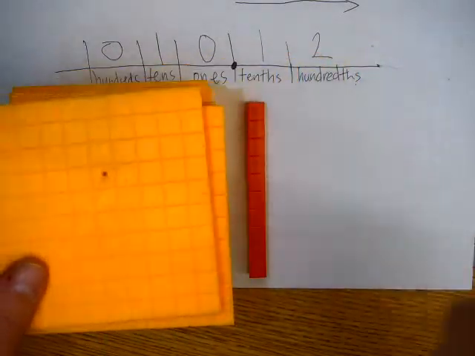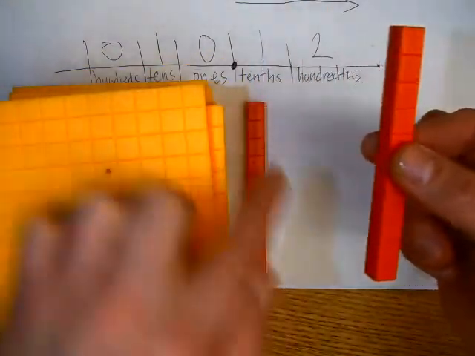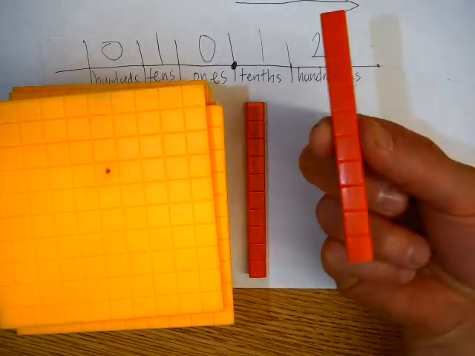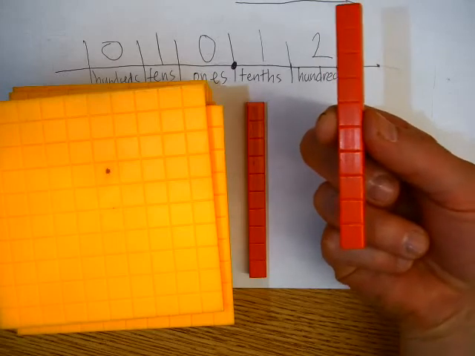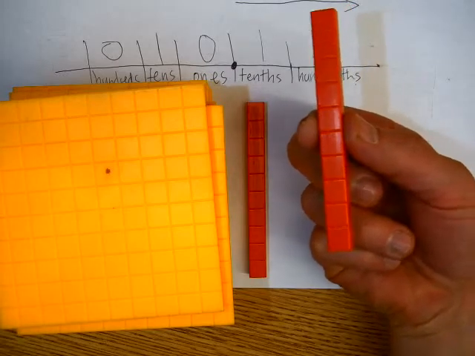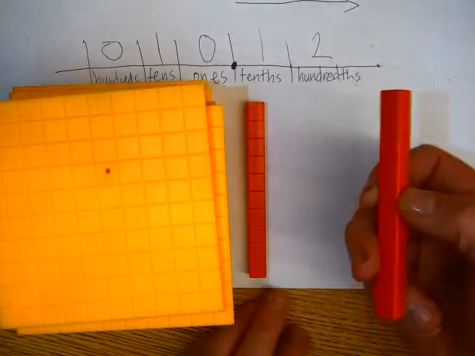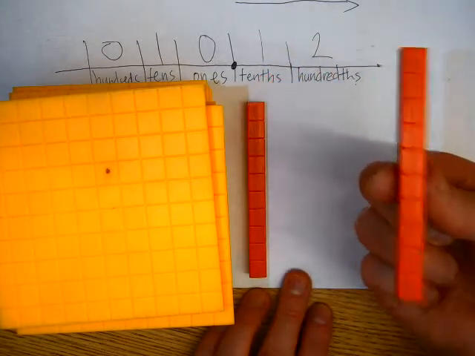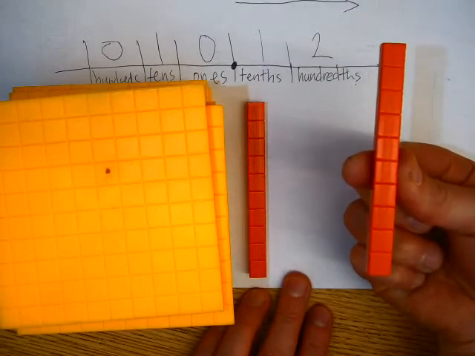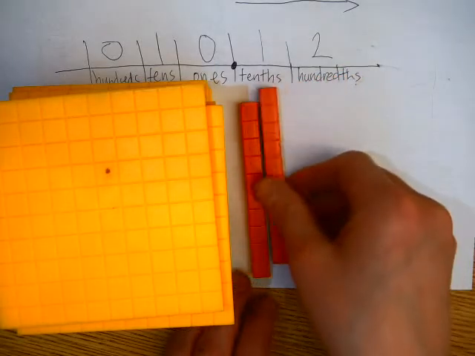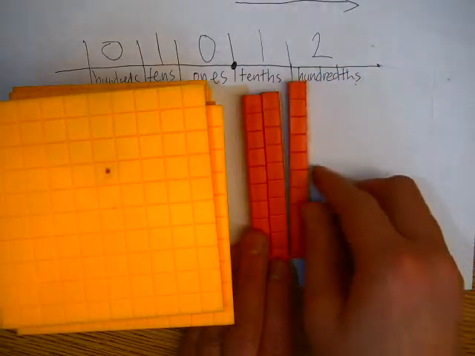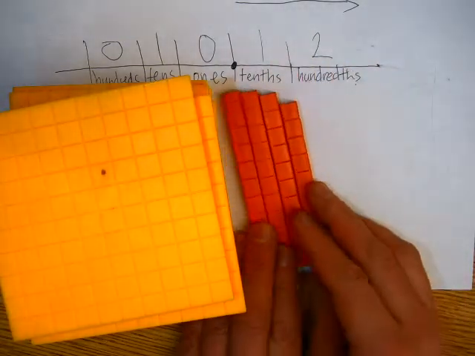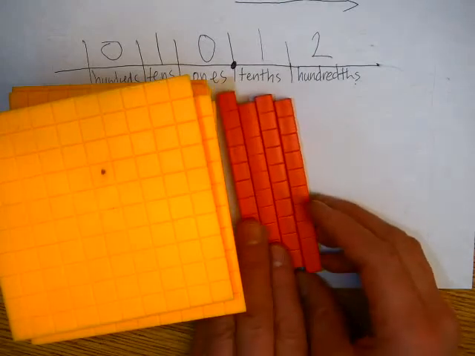Okay? How many of these can I fit into this flat? Show me with your fingers. Let's see, what have you got? Good. I should be able to fit 10 of these. That's why these are the tenths. That's what makes these tenths, because I can fit 10 of them in there. Alright? So, I'm going to give myself some tenths. Let's see. I'm going to have 4 tenths.